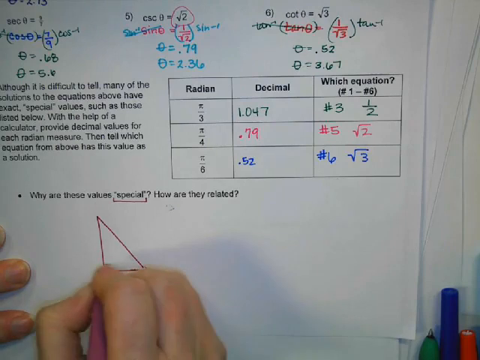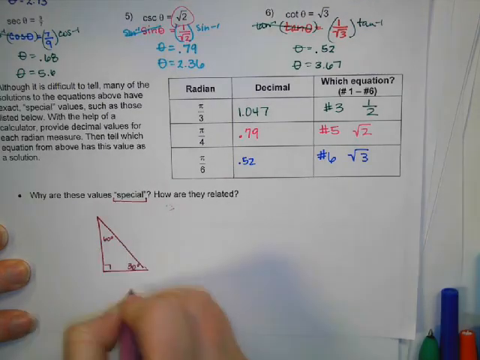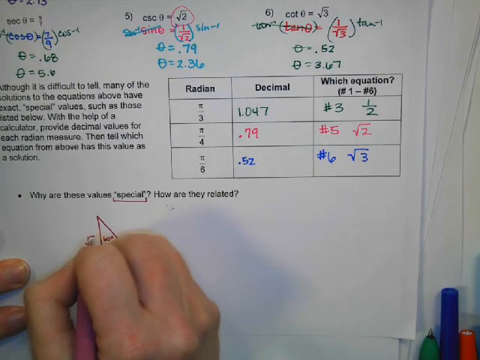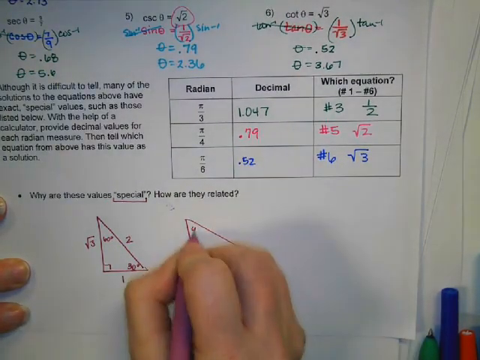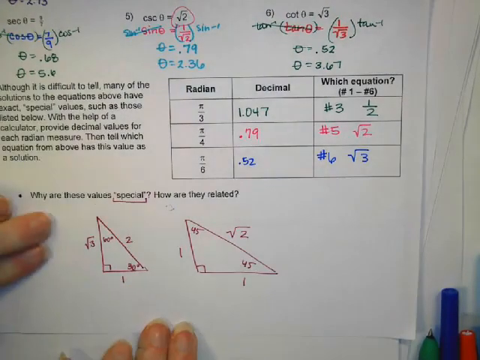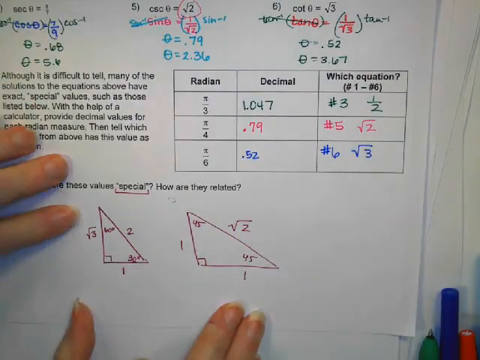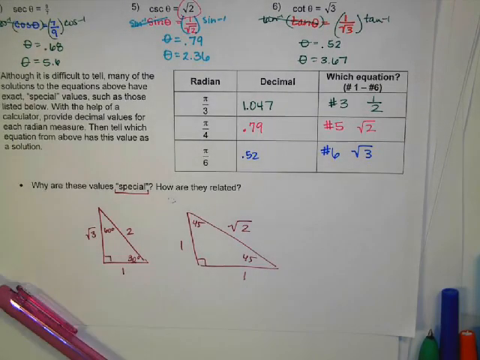If you remember, a 30, 60, 90 has legs of 1 and square root of 3, and a hypotenuse of 2. And a 45, 45, 90 has legs of 1 and 1, and the hypotenuse is square root of 2. So these values are special because they come from special right triangles. And if they come from special right triangles, we can find their exact answer and not have these decimal answers, because we don't like decimal answers. We want exact answers. Exact answers are more meaningful.